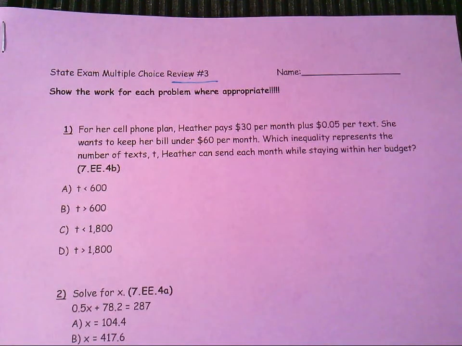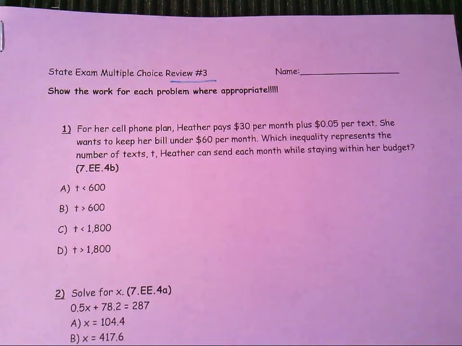Hopefully by the time we get to review 3 and 4 moving on, some of these problems will start to look familiar, as a lot of them repeat themselves, and hopefully you'll start to figure out how to do these problems without really having to watch the videos as much. So let's get started. This is number 1.